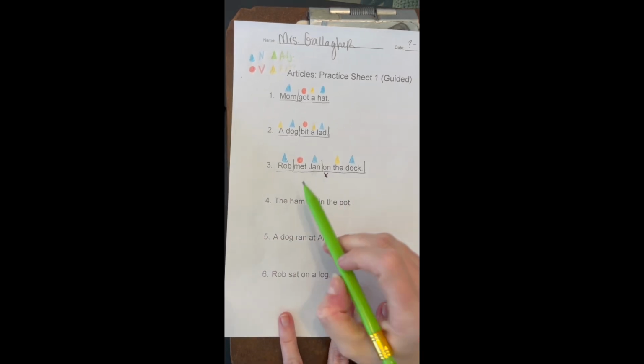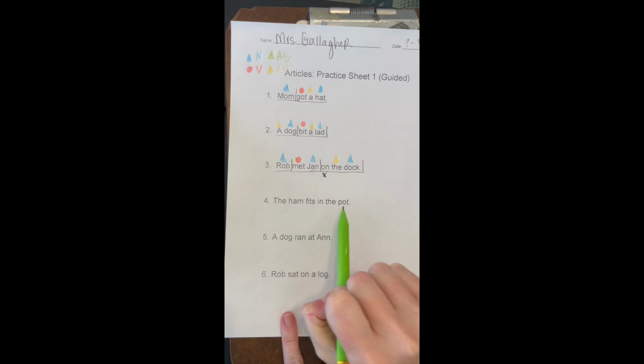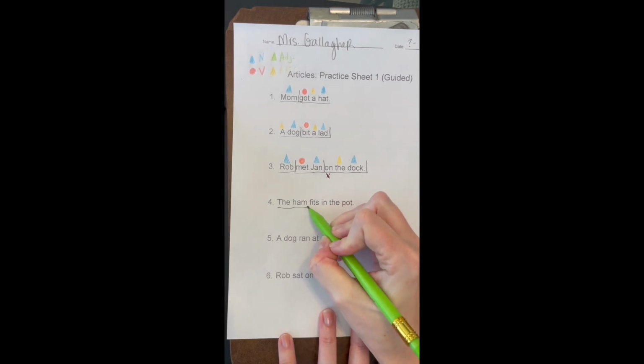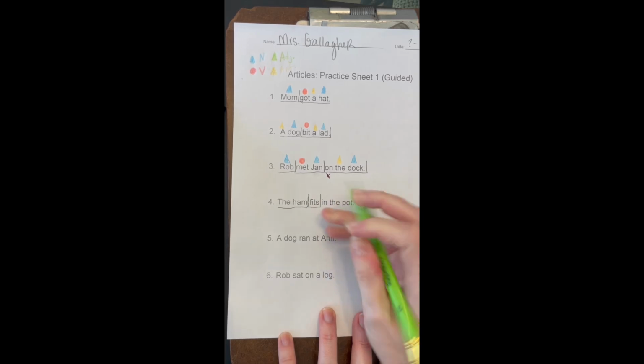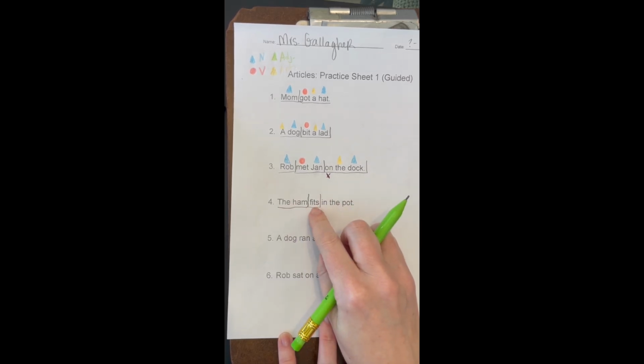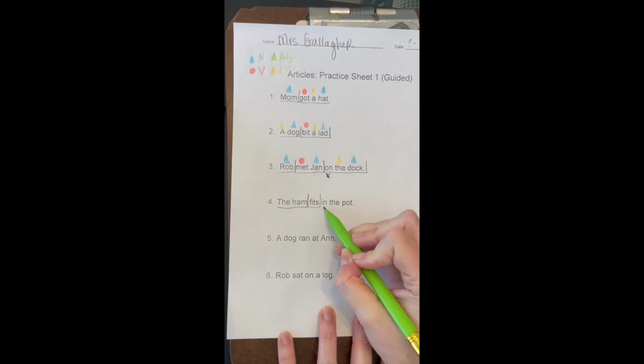Let's go to number 4. The ham fits in the pot. So we have the ham, we have fits, so that's who is it about, what did it do, it fits, and then we have a where phrase, in the pot.